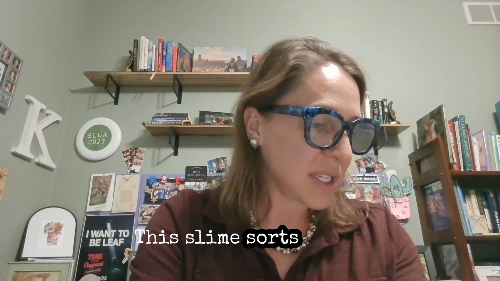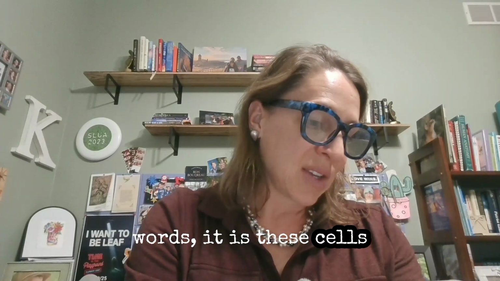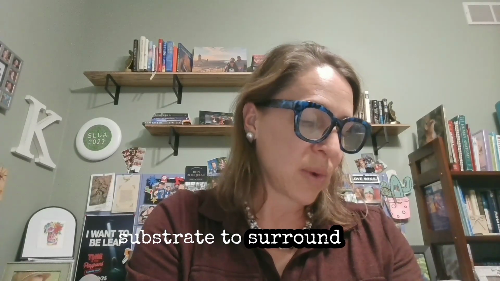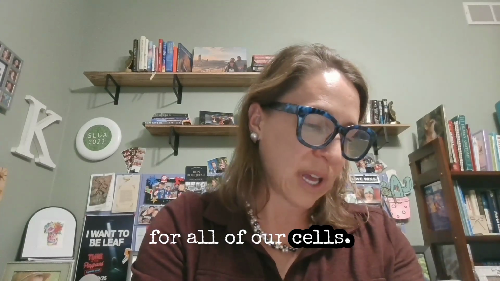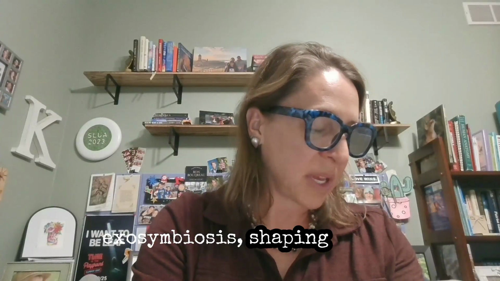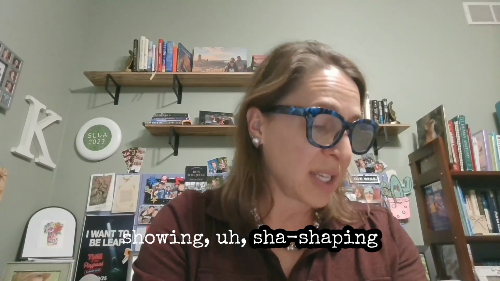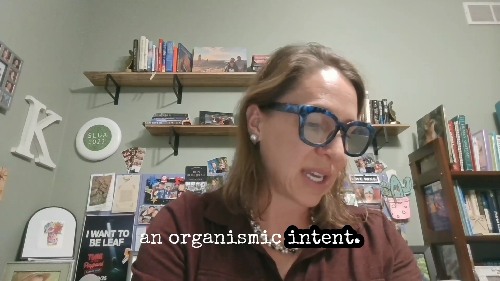This slime sorts itself and undergoes changes to form our bones, cartilage, ligaments, tendons, joints, and fascial sheaths. In other words, it is these cells that create the structural substrate to surround and hold all the others, building the strong, pliable stuff that keeps us together. This material, in turn, becomes the shared and communicative environment for all of our cells. Varela termed this exosymbiosis, shaping us and allowing our 70 trillion cells to coordinate movement toward an organismic intent.